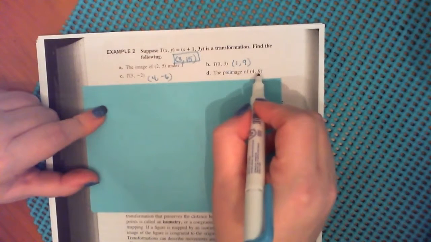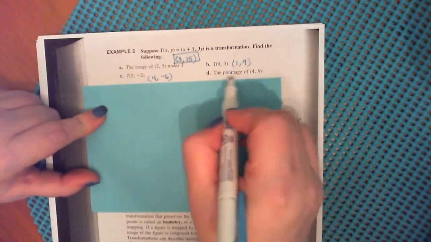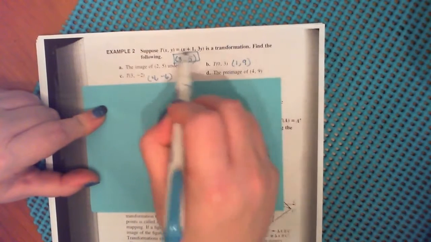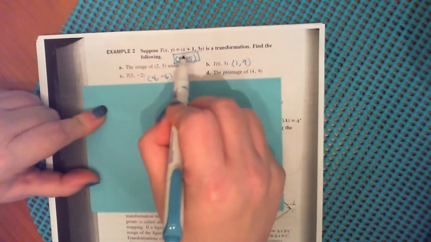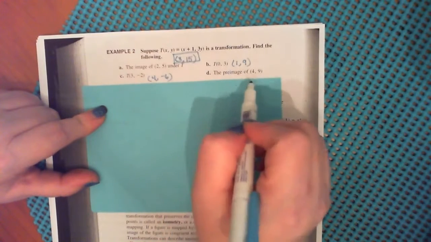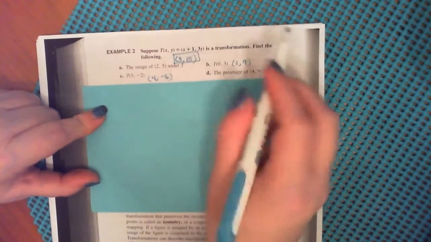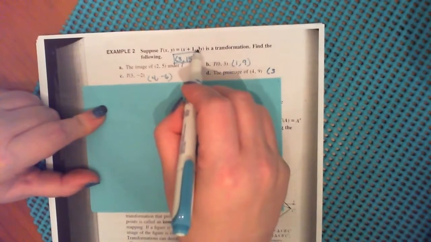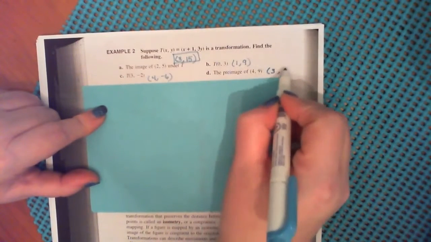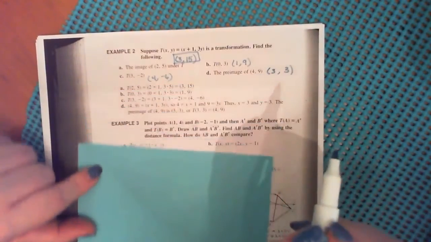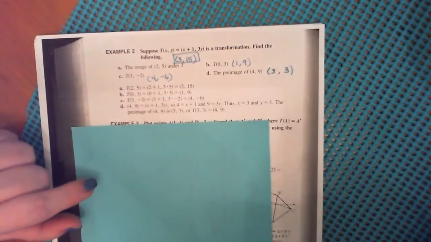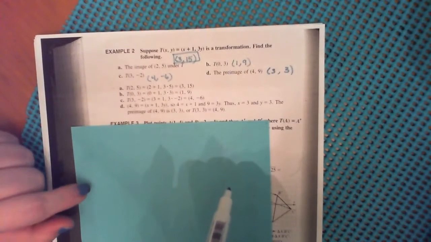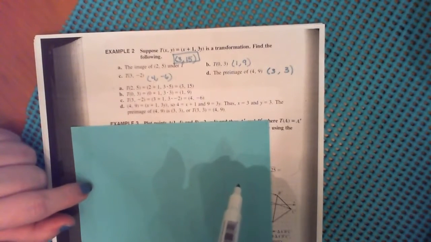And the pre-image of 9, 4. They're saying that they want to know what the xy was if this was 9, 4. So that means some number plus 1 is equal to 4. That means my some number must be a 3. And then some number times 3 is equal to 9. So that must be a 3. And you can look and see that those are all correct. That's how you figure out a transformation. That's the basic nuts and bolts of it.